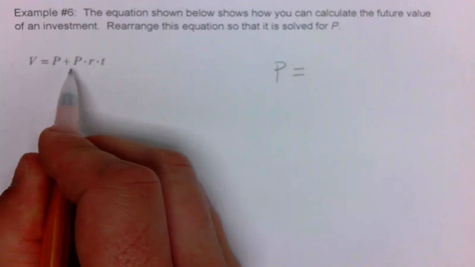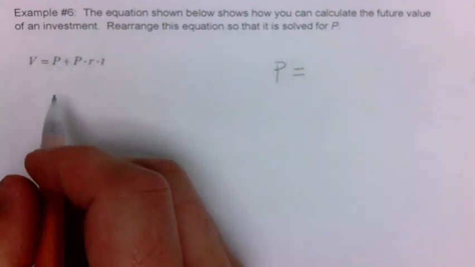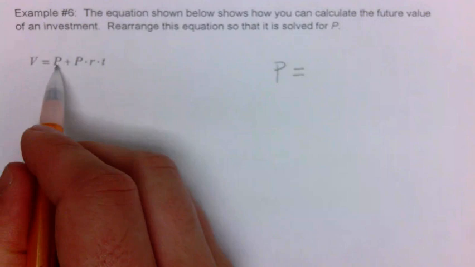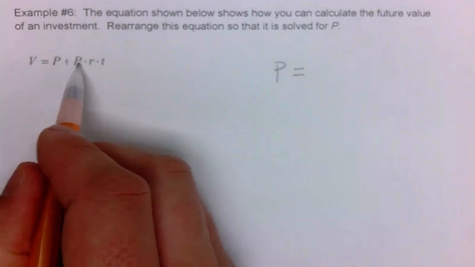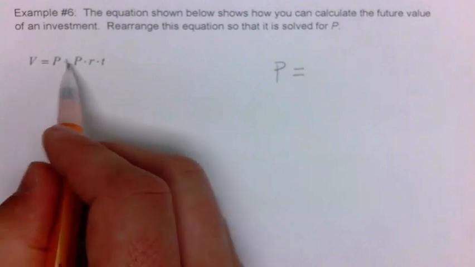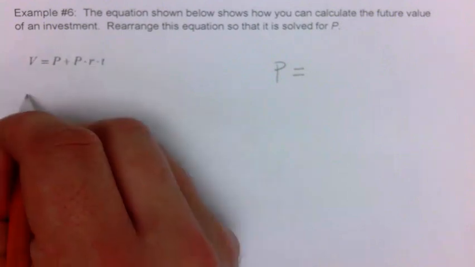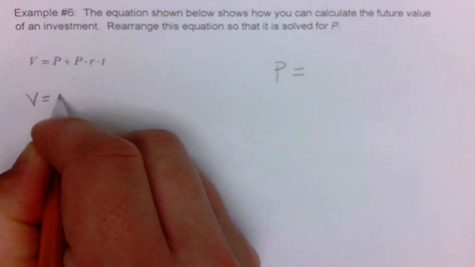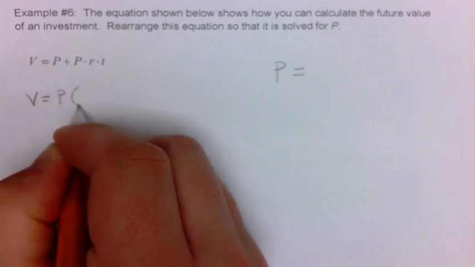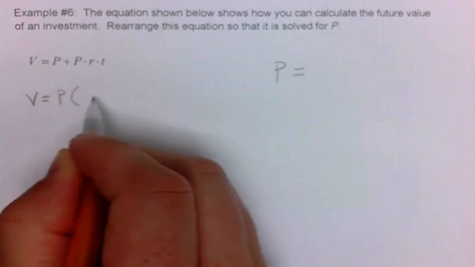And this is similar to the previous example that we had just done. When the variable shows up in each part of the expression here on the right-hand side, you can factor that out. All right, so I'm going to rewrite this as V equals P times, and now I have to figure out what's going to go in the parentheses here.